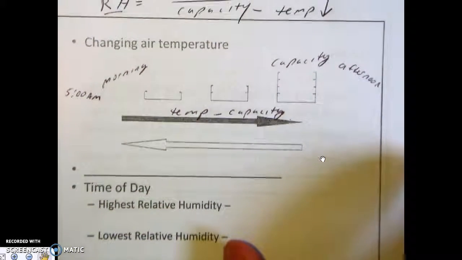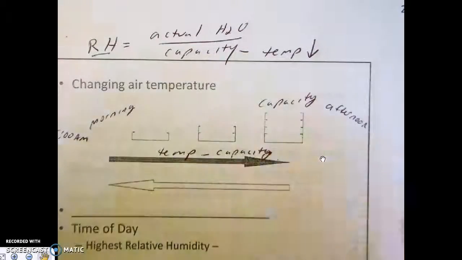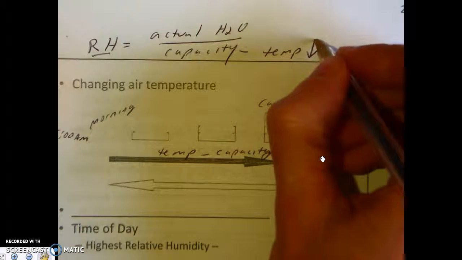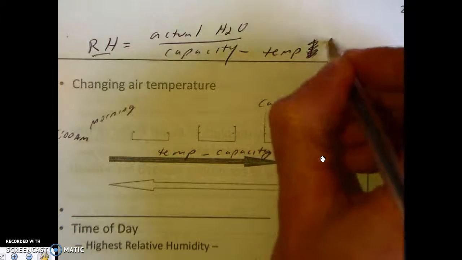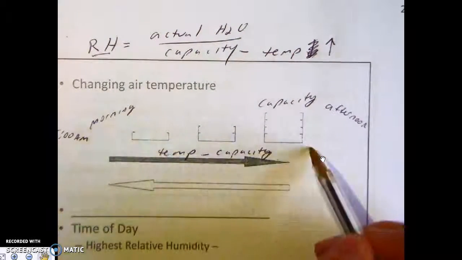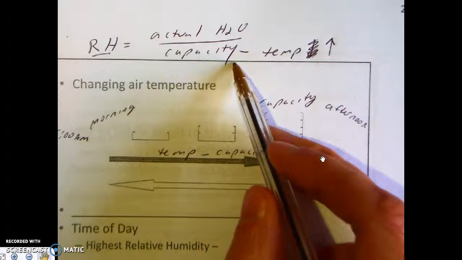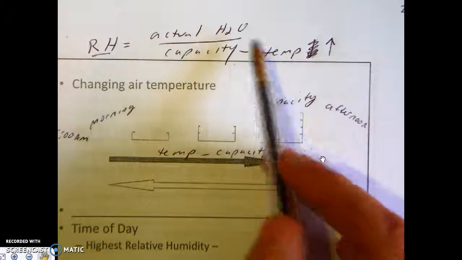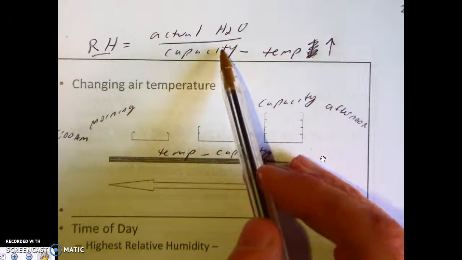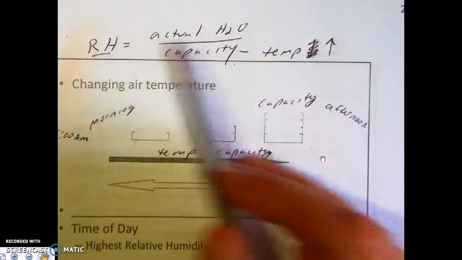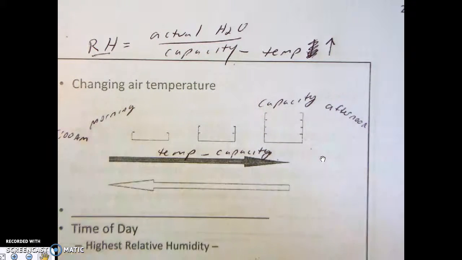Now, if we go back to our fraction for a minute, in this example now, if we increase temperature throughout the day, capacity is increasing. Now we're increasing the denominator of a fraction, so this means that we're going to have a decrease in relative humidity.